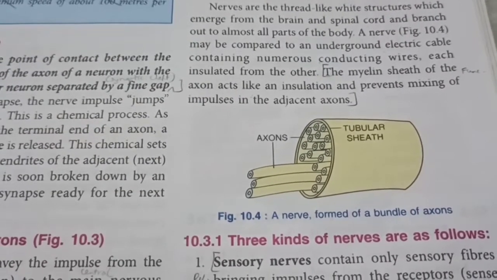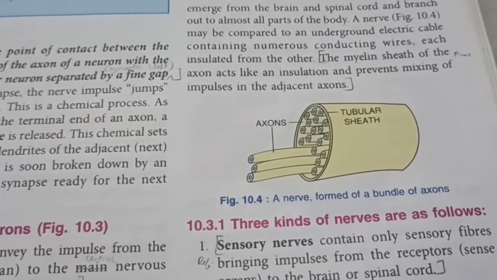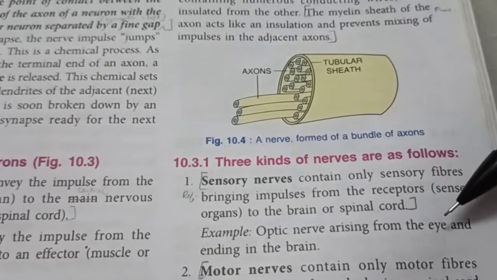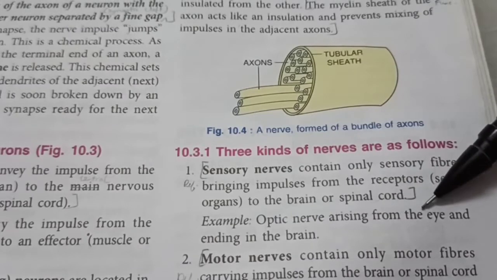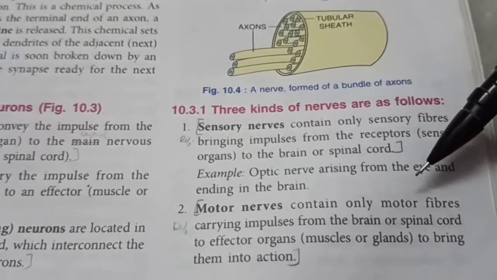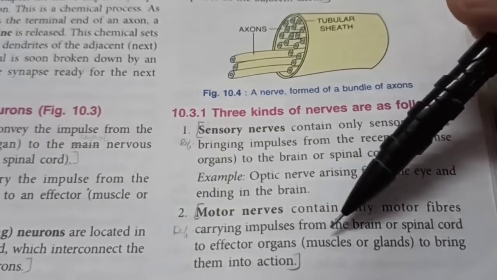Sensory nerves carry impulses from the sensory receptors to the CNS, central nervous system, which is either the brain or spinal cord. For example, the optic nerve, which arises from the eye and ends in the brain. It carries all the information from the eye and helps us to see. Motor nerves carry motor fibers carrying impulses from the brain or spinal cord, that is the CNS, to the effectors, which is either a muscle or a gland.